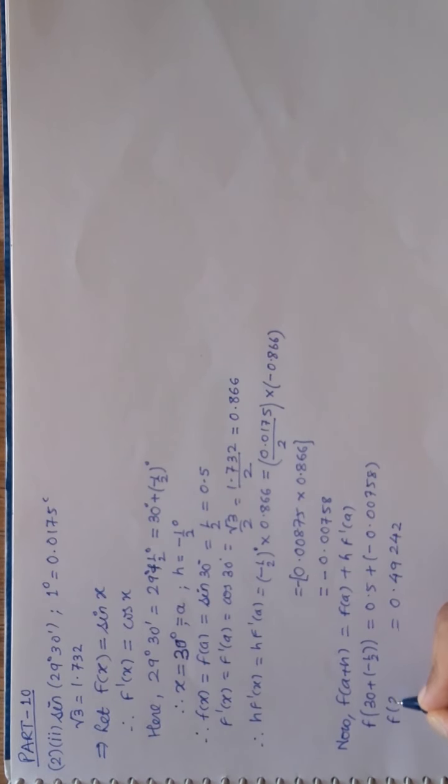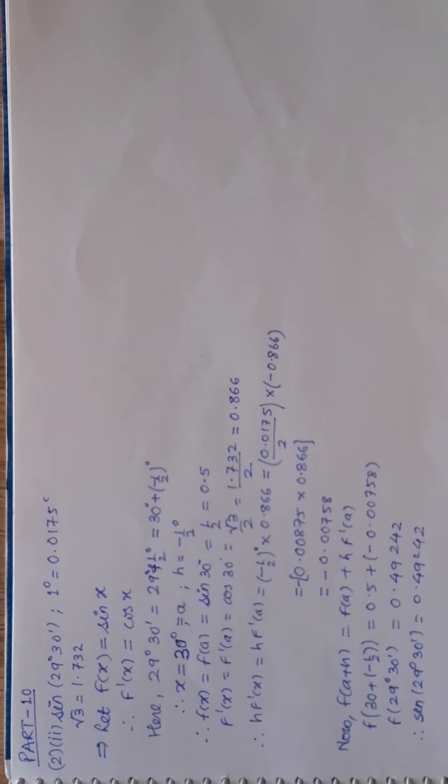Okay. So, this is your function of a plus h, which is 29 and a half. So, this is your function of 29 degree and 30 minute, and function of x is defined as sin x. So, therefore, sine of 29 degree 30 minute will be 0.49242. I hope up to here it is very clear. There must not be any confusion regarding this. The same questions appear for sine and cos. Only difference is what? When you take derivative of cos, it will become negative and the value of 30 and 60 will change. Okay, let us move on to the second question.